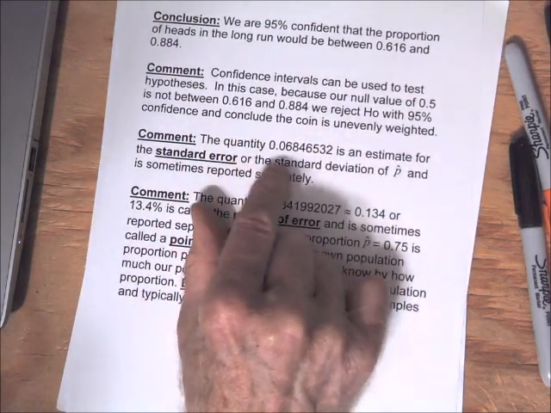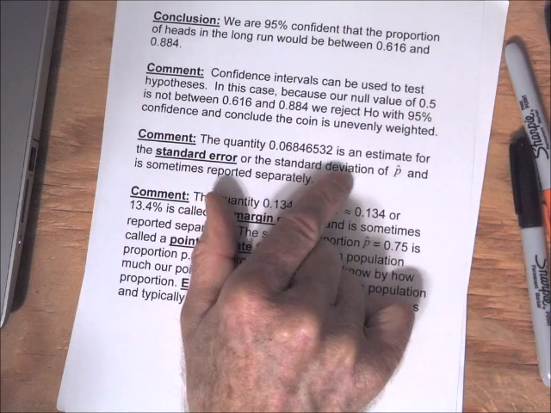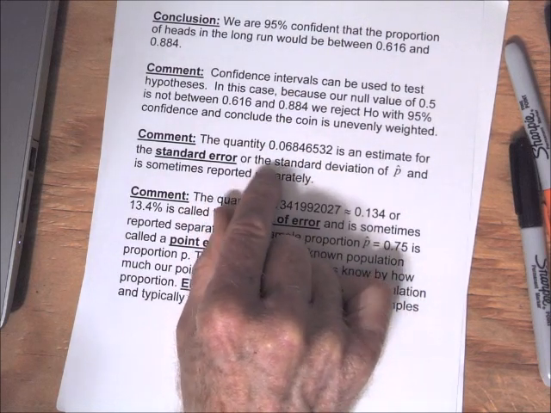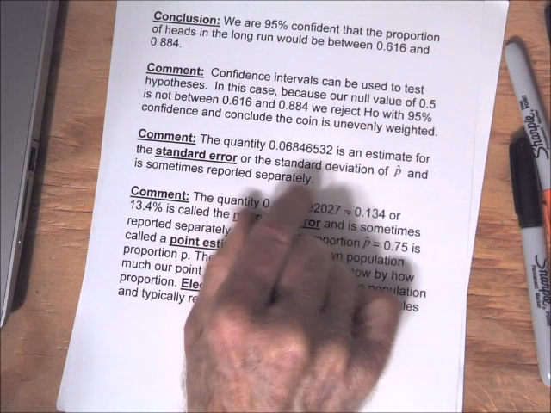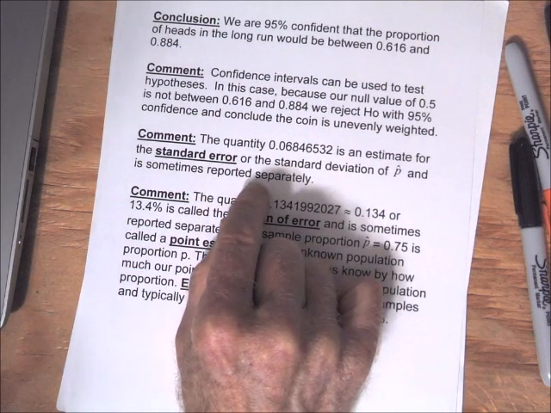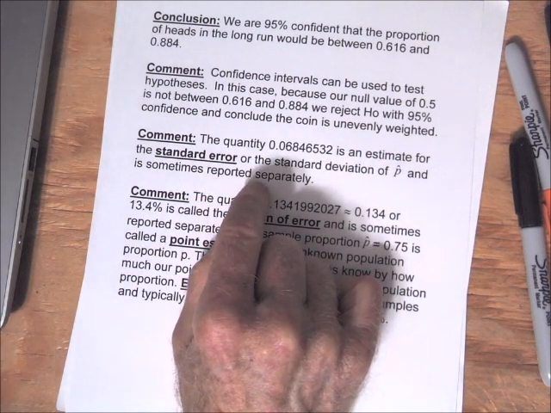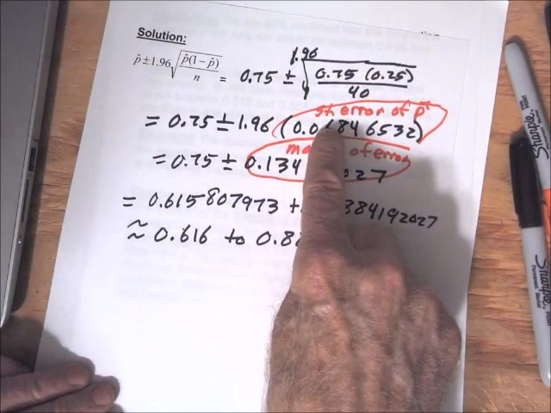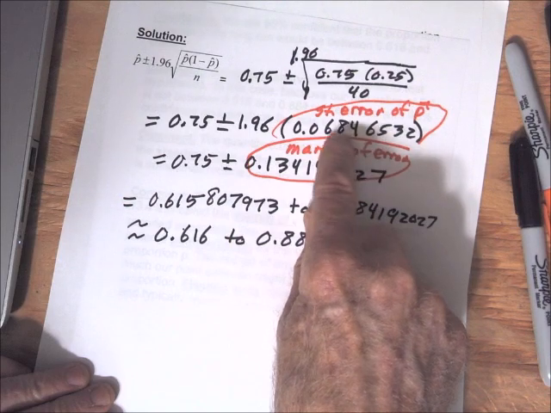Another comment: the quantity 0.068 is an estimate for the standard error, also called the standard deviation of p hat, and is sometimes reported separately.